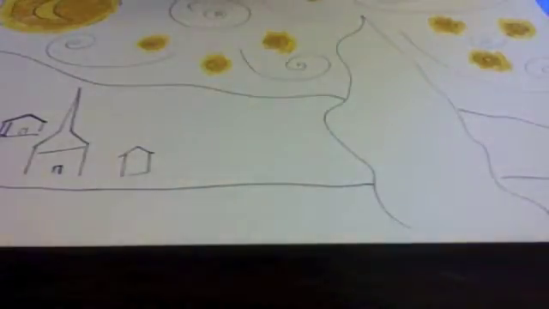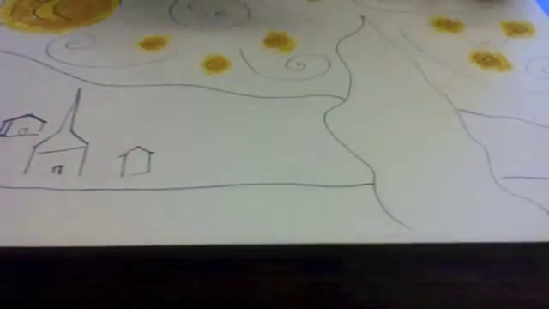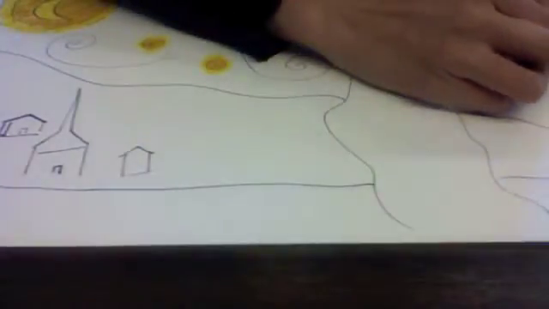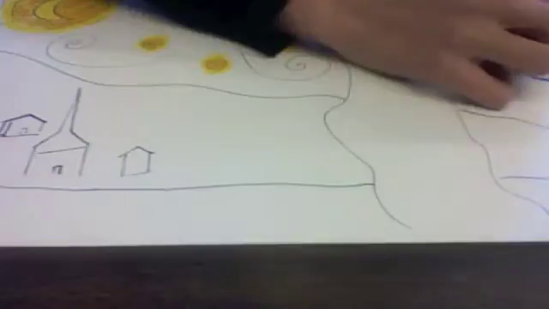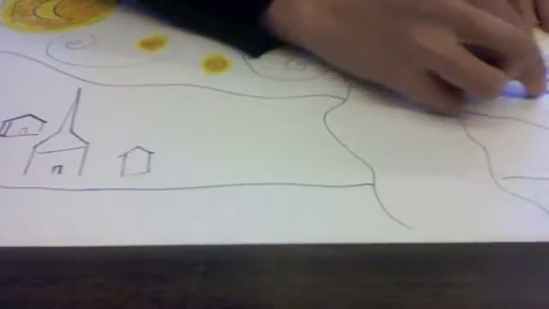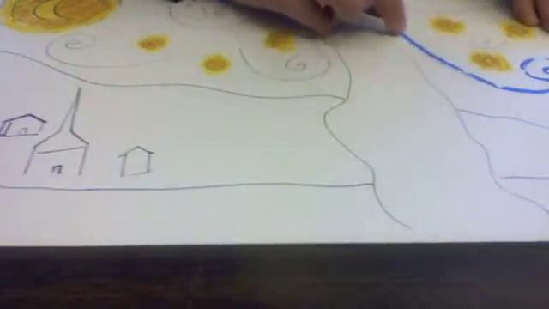Okay, now I'm going to move on to my next color of Cray-Pas. I'm going to get out my dark blue, and I'm going to start going around my spirals with my dark blue.